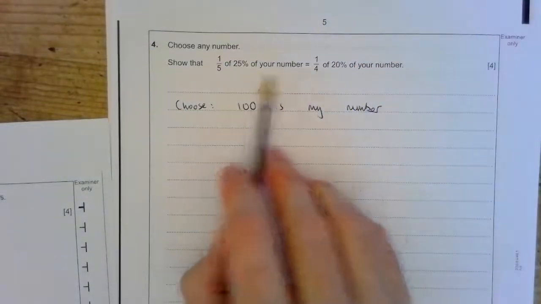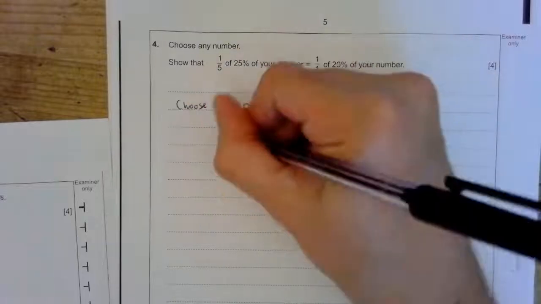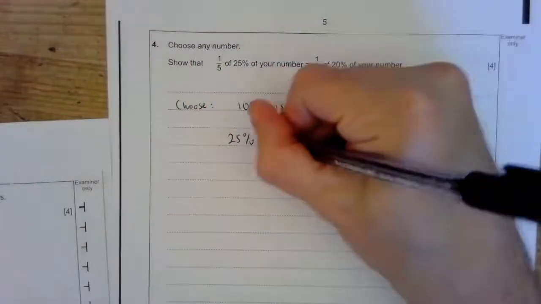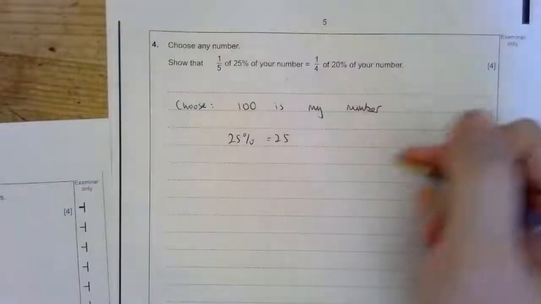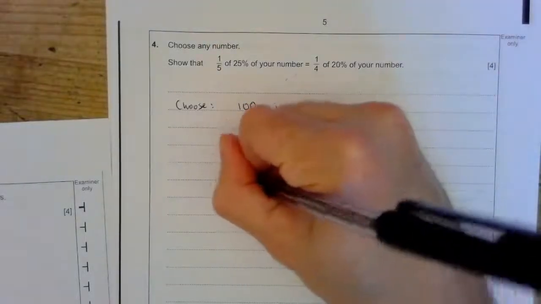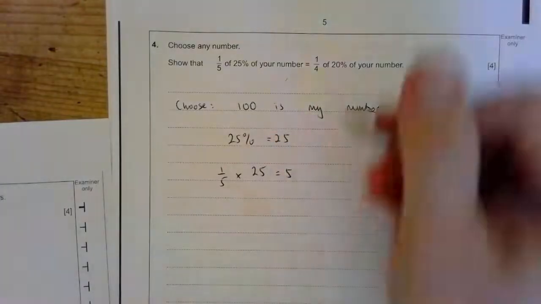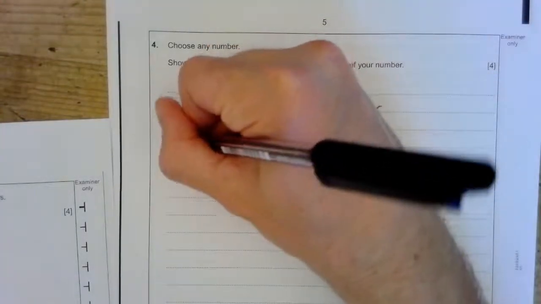25% of your number, 1/5 of. So 25% of 100 is equal to 25. To then find 1/5 of that, I want to do 1/5 times by 25, and that gives me an answer of 5. Okay, so that's my left-hand side done. Left-hand side, LHS.